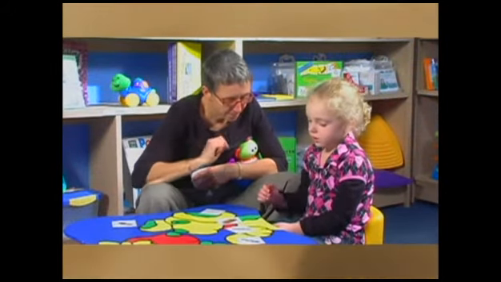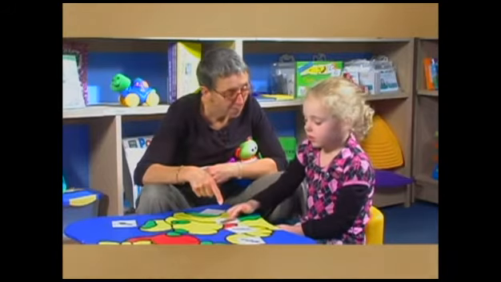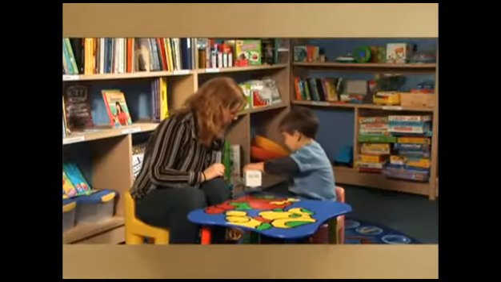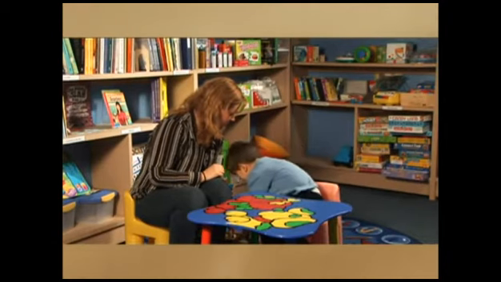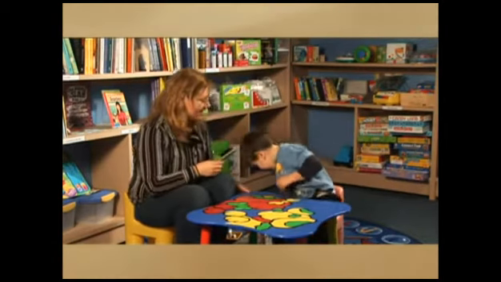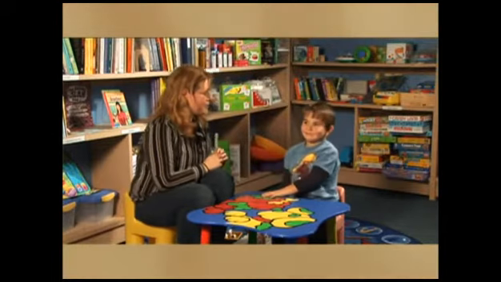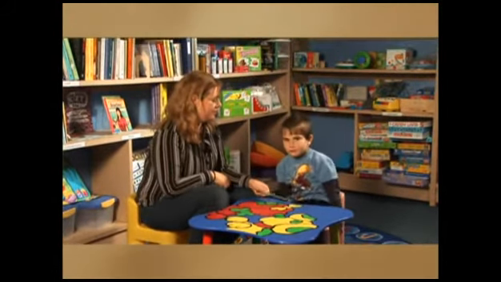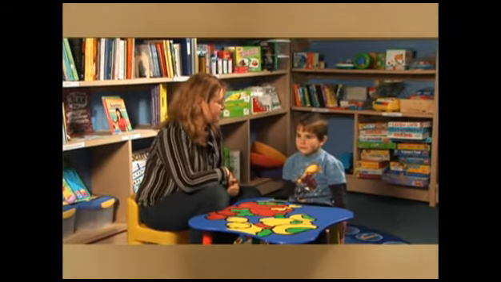The list begins with the prompts that provide the most help to the child and ends with the prompts that provide the least help to the child. Let's imagine you are going to teach a child how to brush his or her hair. First, you decide on an appropriate SD or instruction. Brush hair.